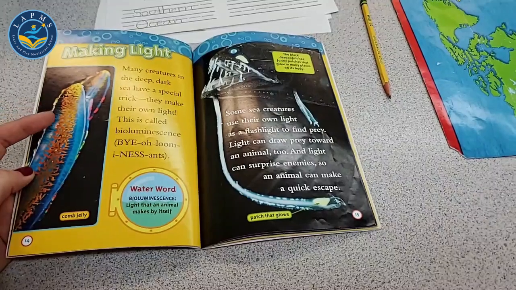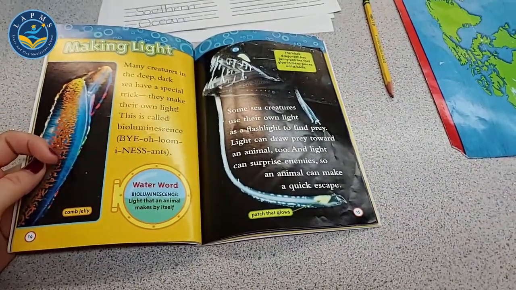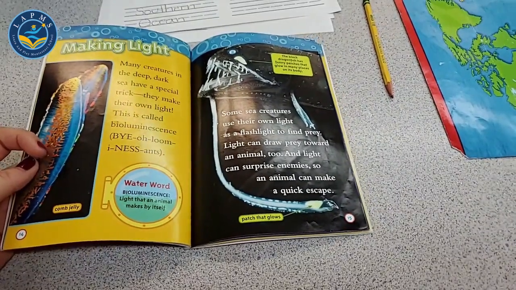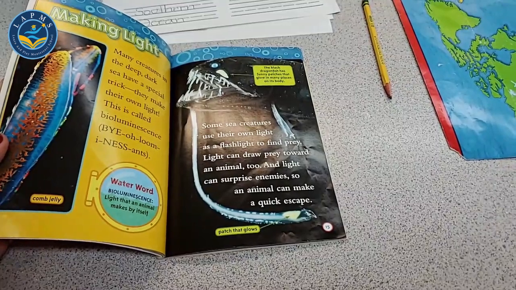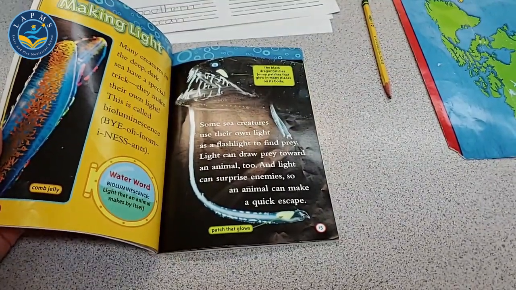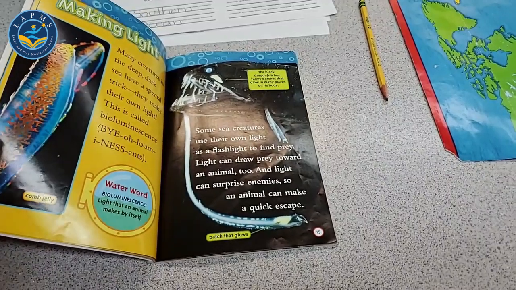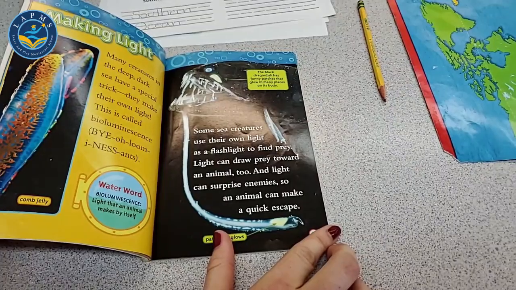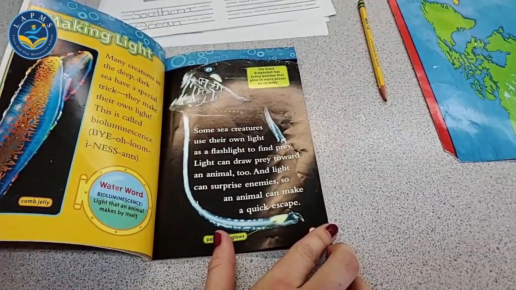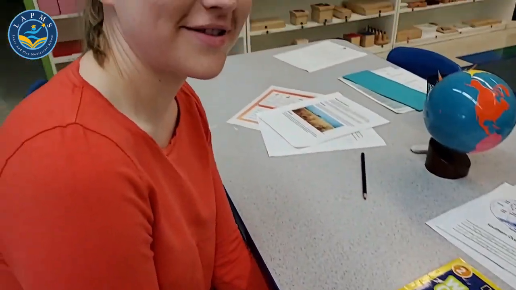And you test mom and dad. Okay? What is making their own light? It's called bioluminescence. Okay? Some creatures use their own light as a flashlight to find prey. Light can draw prey towards an animal too. And light can surprise enemies so an animal can make a quick escape. That's really cool. Really cool, weird sea creatures.